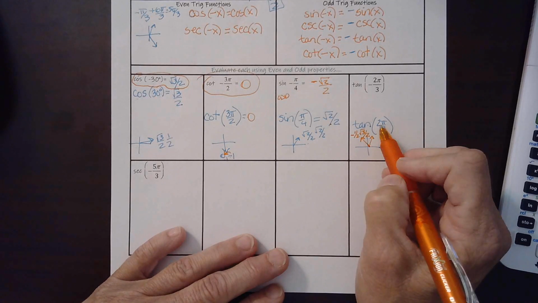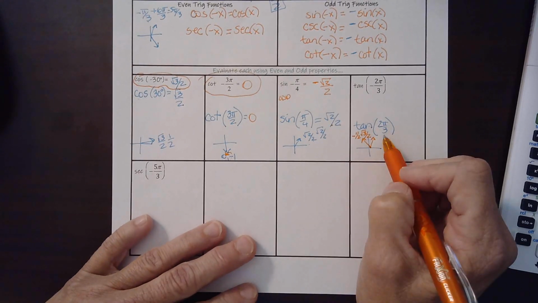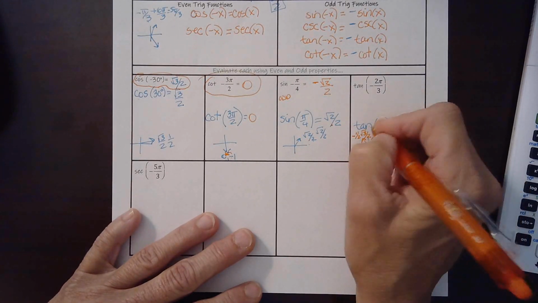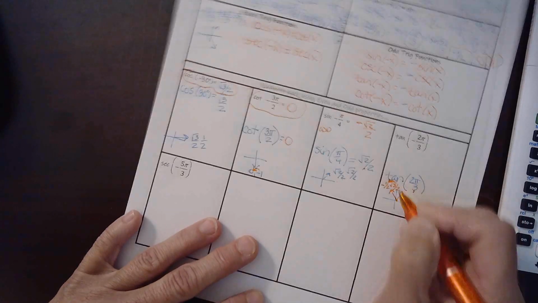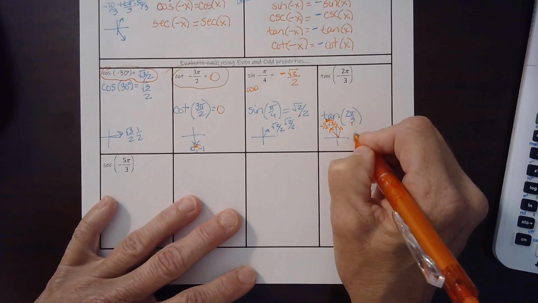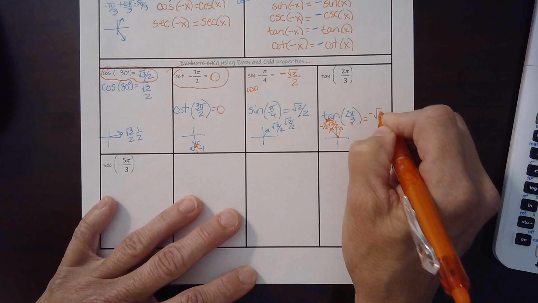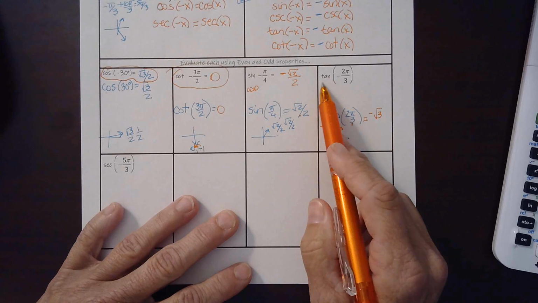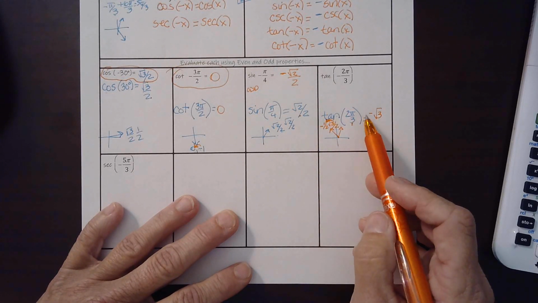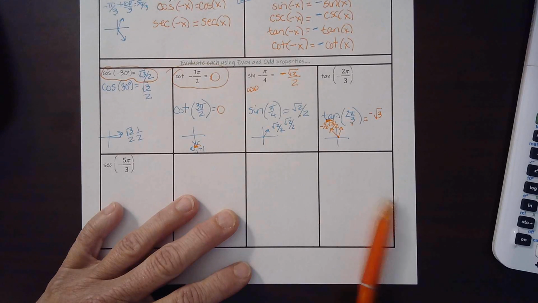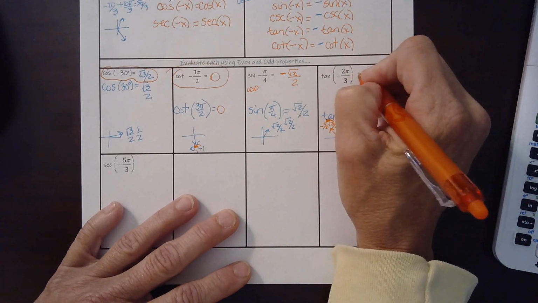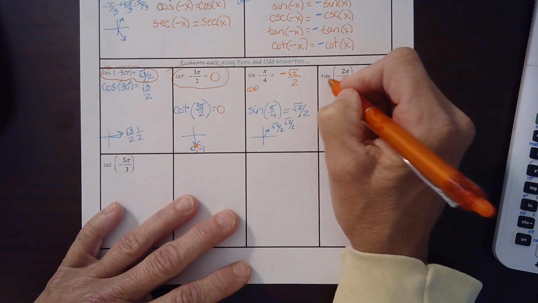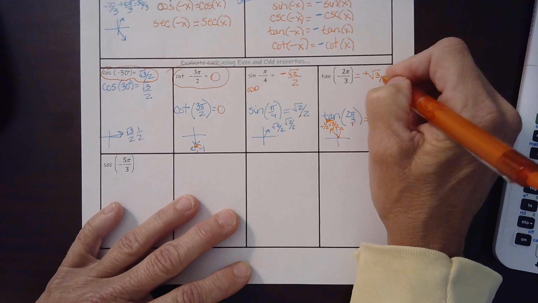Tangent is sine over cosine. So tangent of 2 pi over 3 is going to be negative square root of 3. Then tangent of negative 2 pi over 3 will be positive square root of 3. Tangent is an odd function, so these two will be opposite.